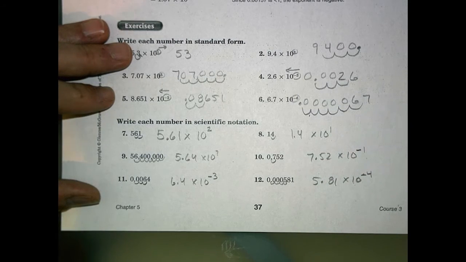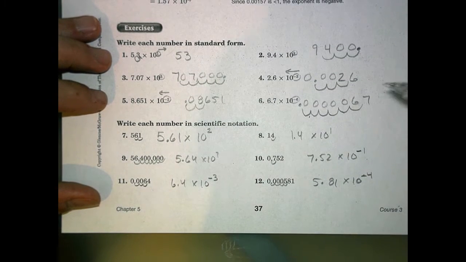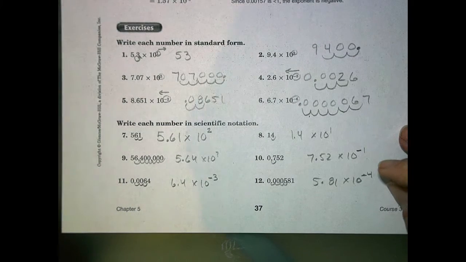Alright, that's the idea. So those are lots of examples there to get you moving in the right direction. I'm going to pause it here. You can work on the homework and come back and check in with me in just a minute.